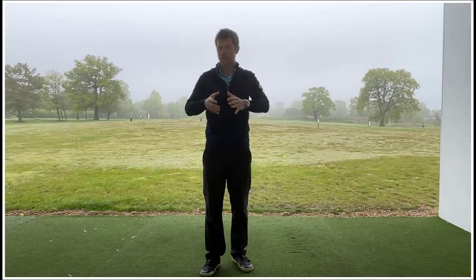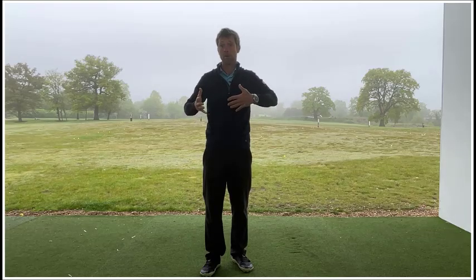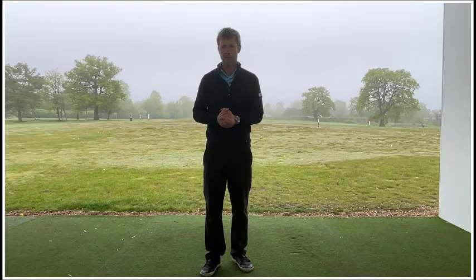So the shape of that trail wrist can have a huge influence on all areas, both how we move kinematically and also, for example, kinetically through the floor.